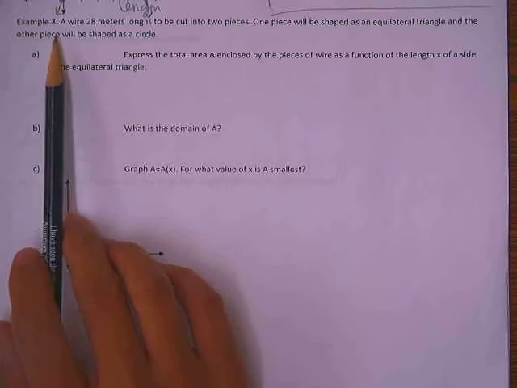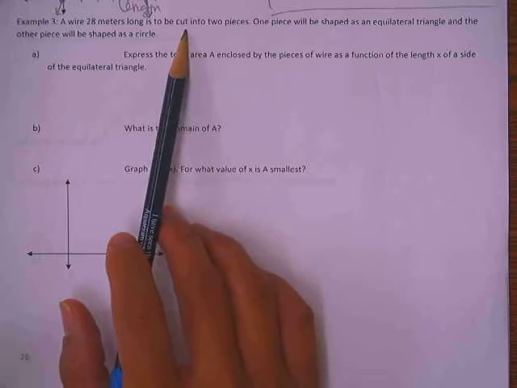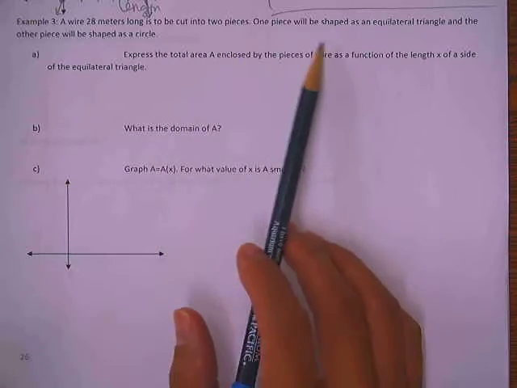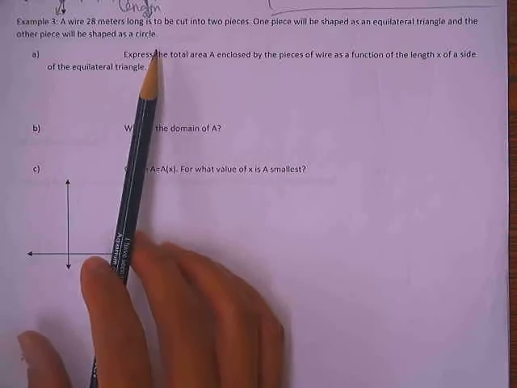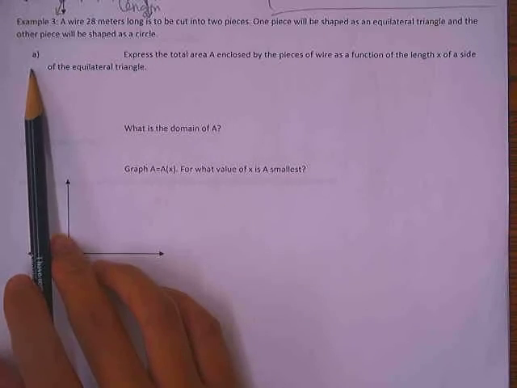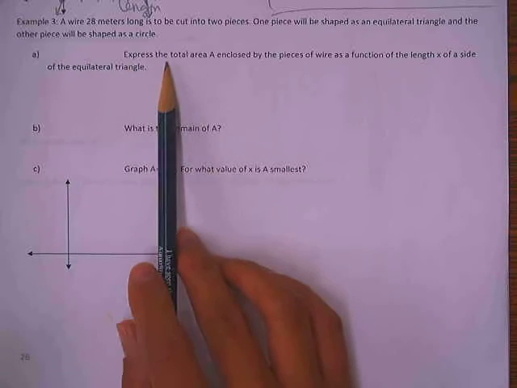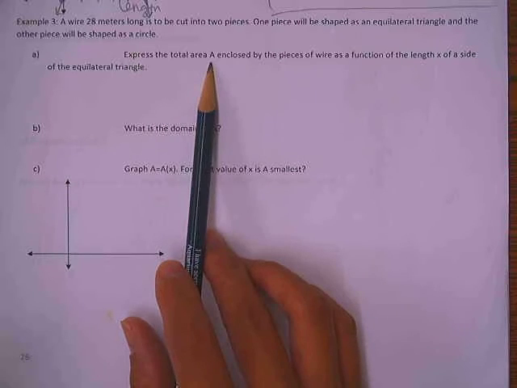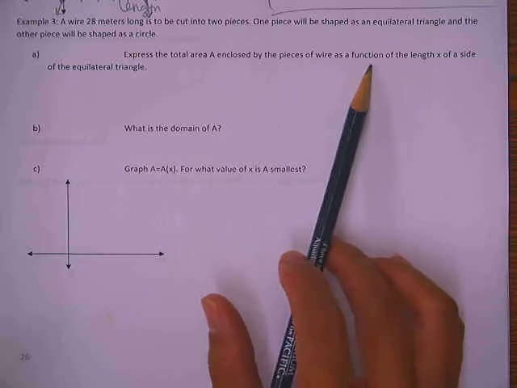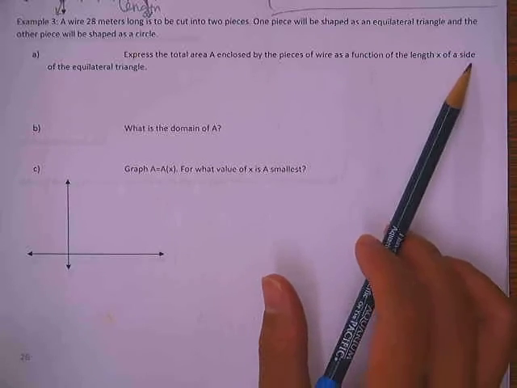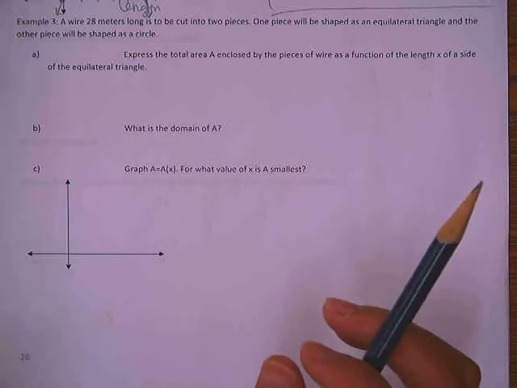So example 3. A wire 28 meters long is to be cut into two pieces. One piece will be shaped as an equilateral triangle and the other piece will be shaped as a circle. Okay, so part A: express the total area, let's call it A, enclosed by the pieces of wire as a function of the length x of a side of the equilateral triangle. Okay, so there's a lot of information in here.